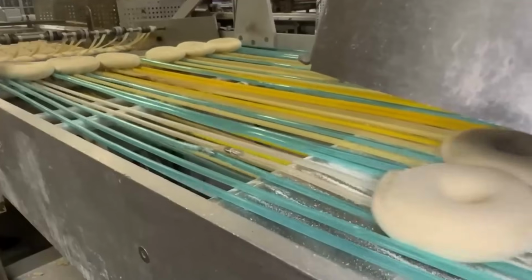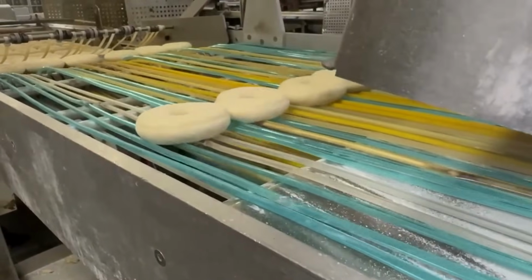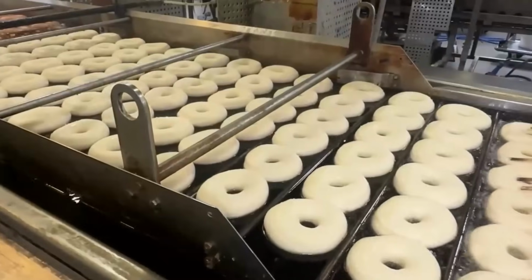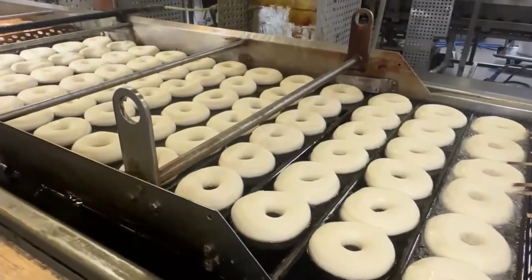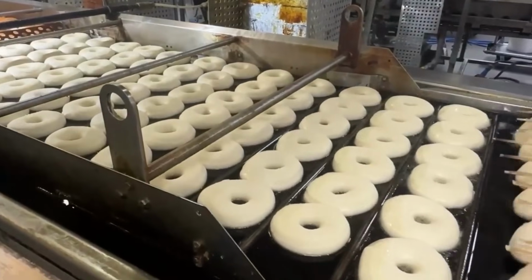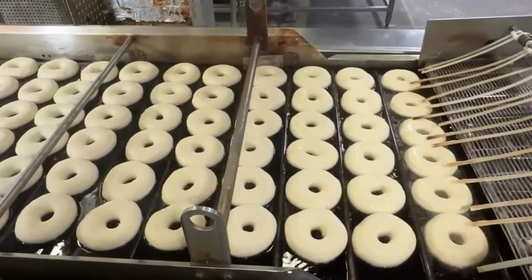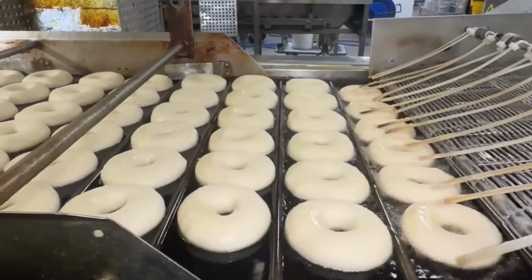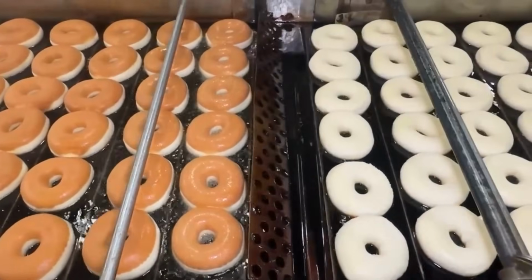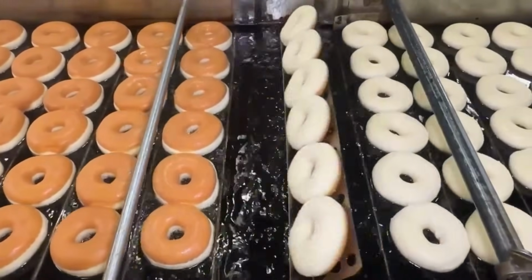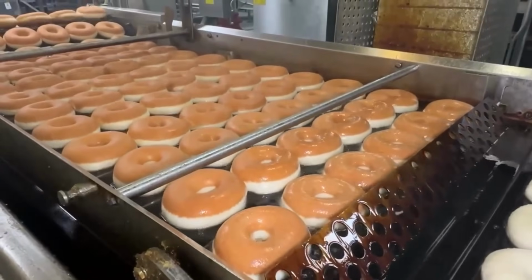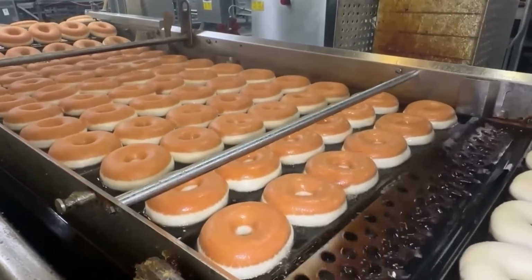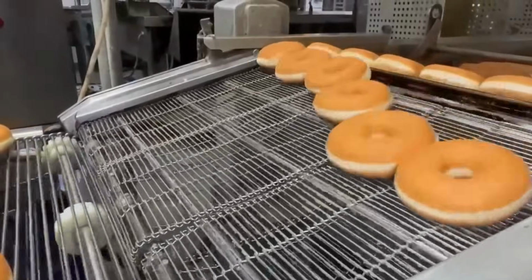For chocolate or icing-top varieties, donuts pass through a curtain enrobing system or a top-down depositor. The enrobing system consists of a tempering kettle and a heated pump that maintains the chocolate or icing at its working viscosity, typically around 40-45 degrees Celsius. Topping depth is controlled by belt speed and curtain thickness.